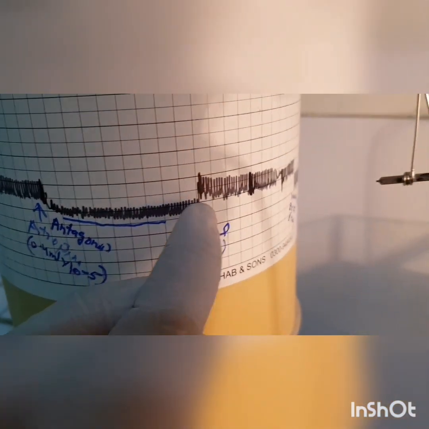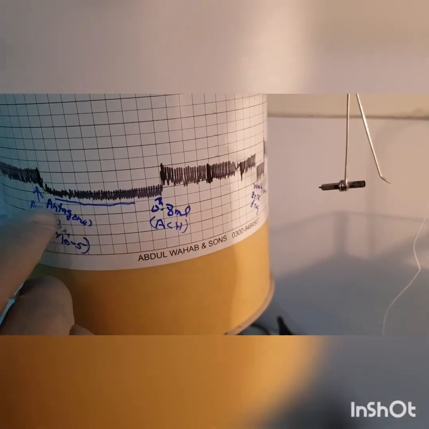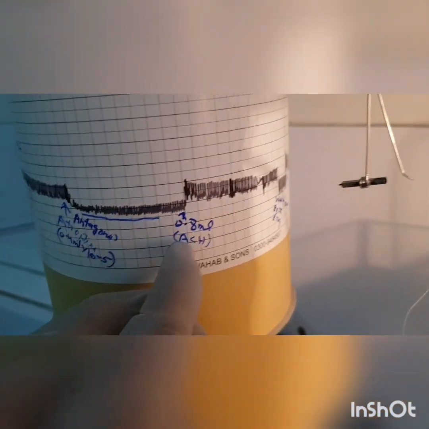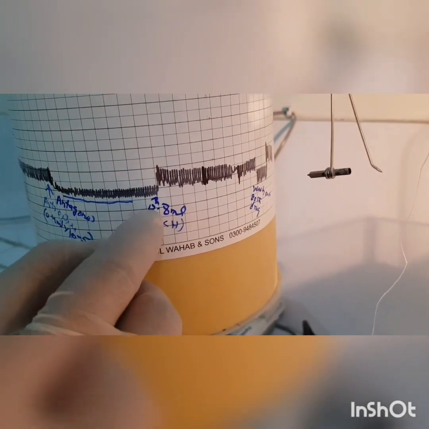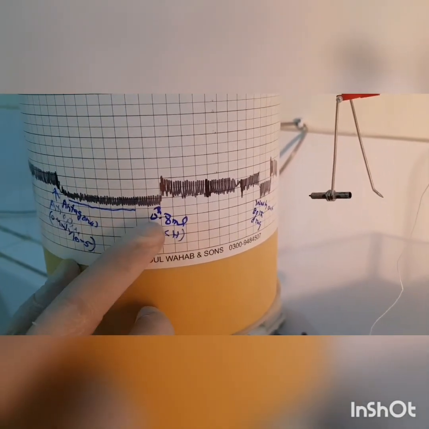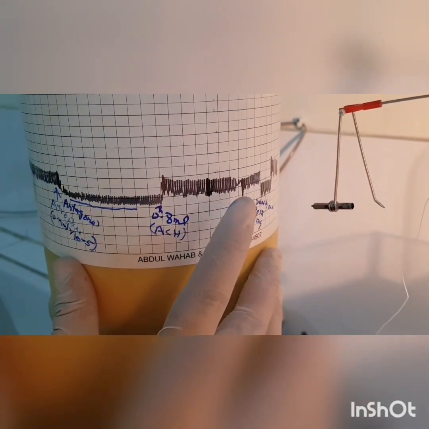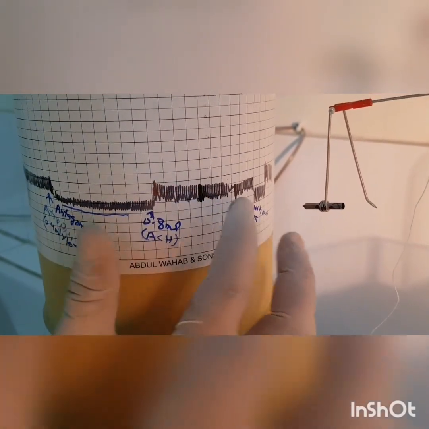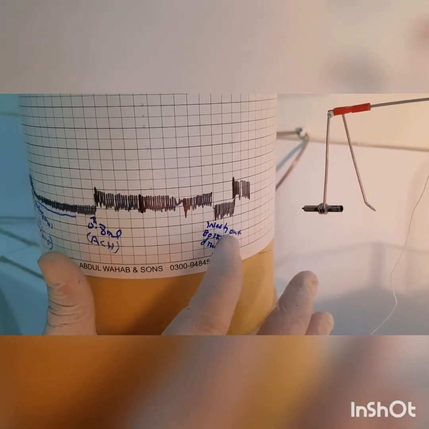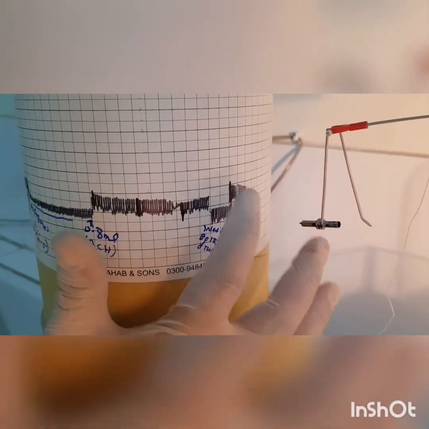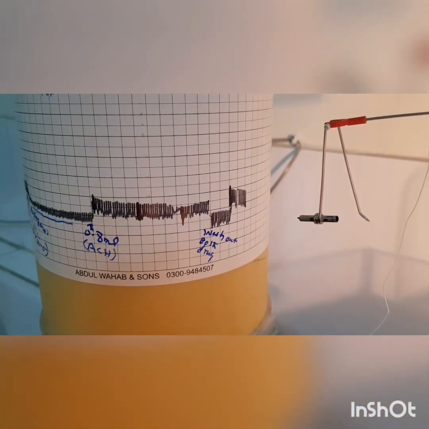It shows less contraction in the presence of the antagonist. The dose here is large, 0.8 ml, but the receptor is partially blocked. Then we wash out both the drugs. Again there is normal contraction.